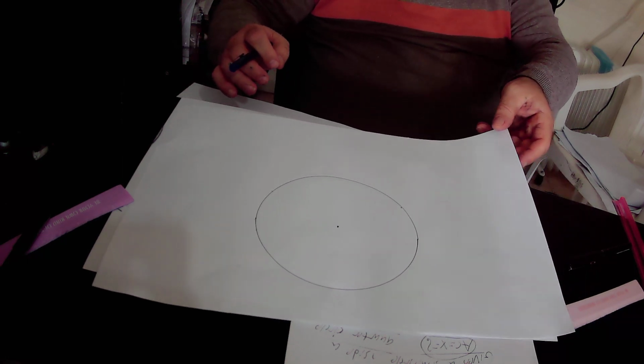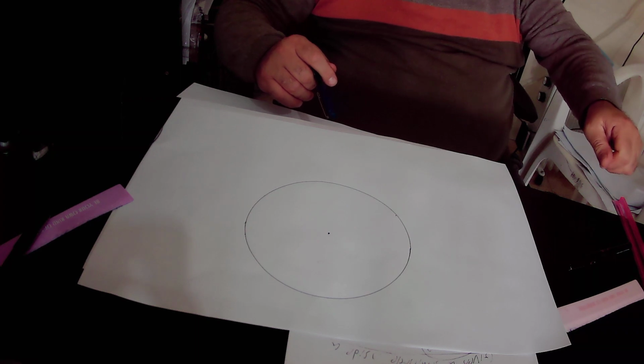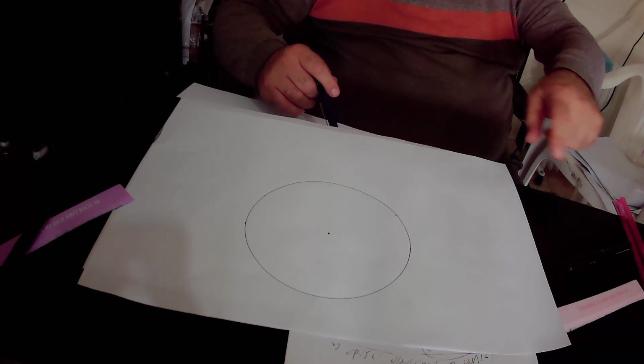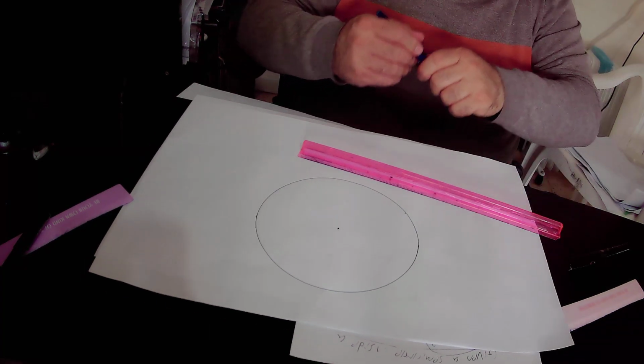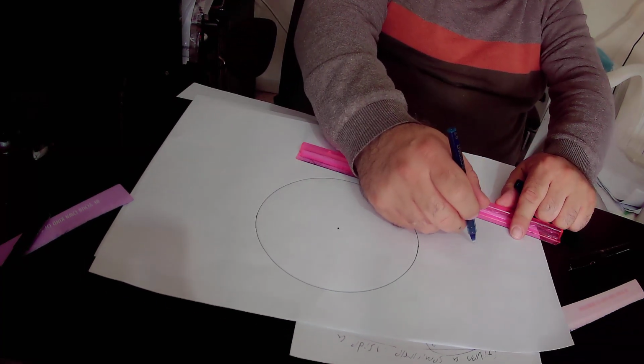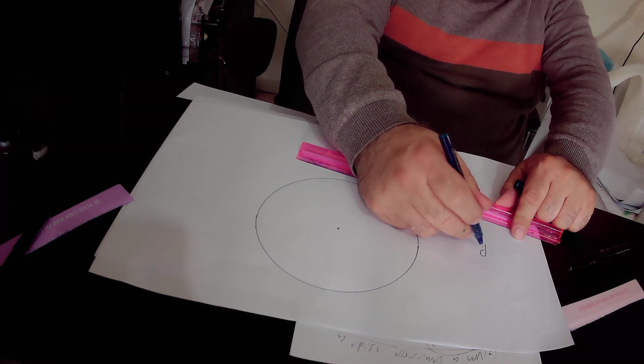So we have two chords that intersect with each other at point P. So this is the external point P outside the circle.